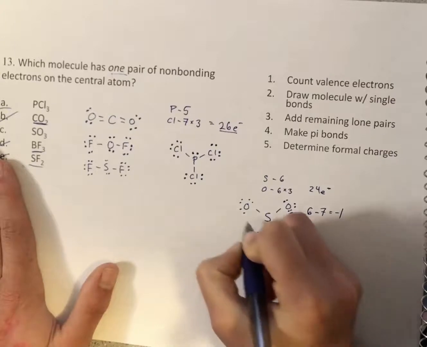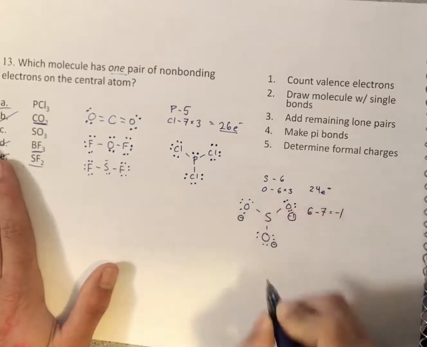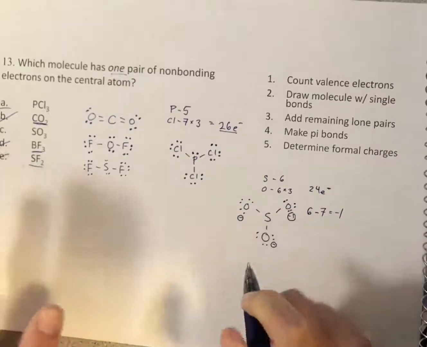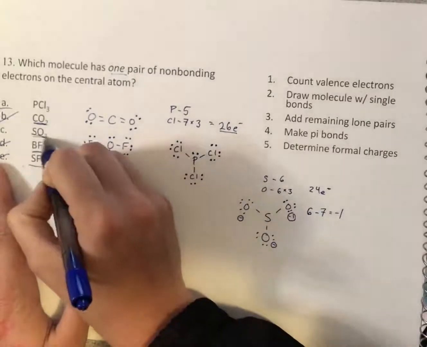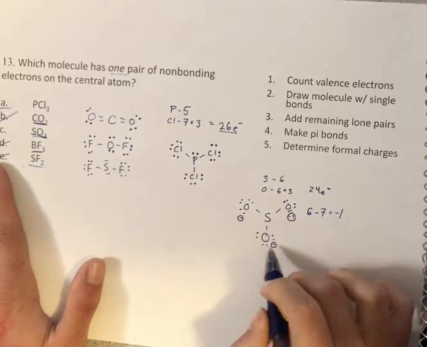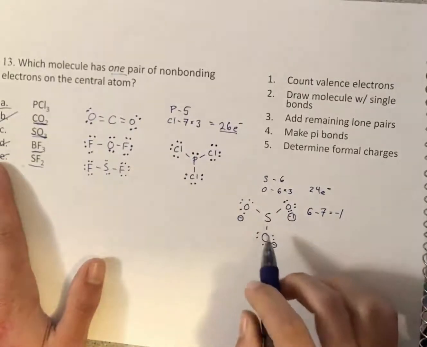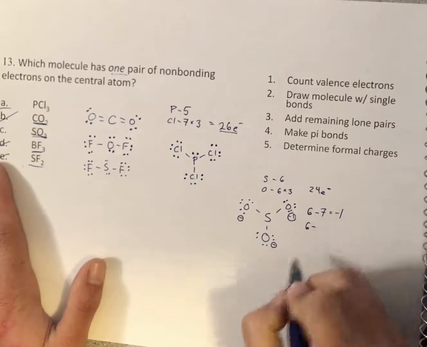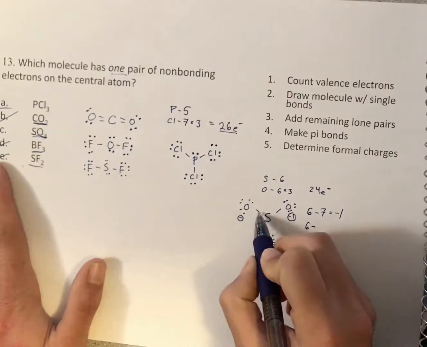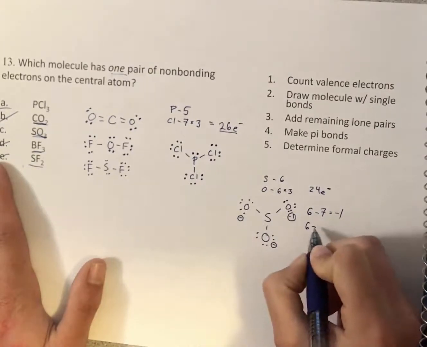These two are identical. And then this sulfur, you'll notice that this was not a charged compound, so the minuses have to equal the pluses. And we also notice that 6 valence electrons minus 1, 2, 3 single bonds.